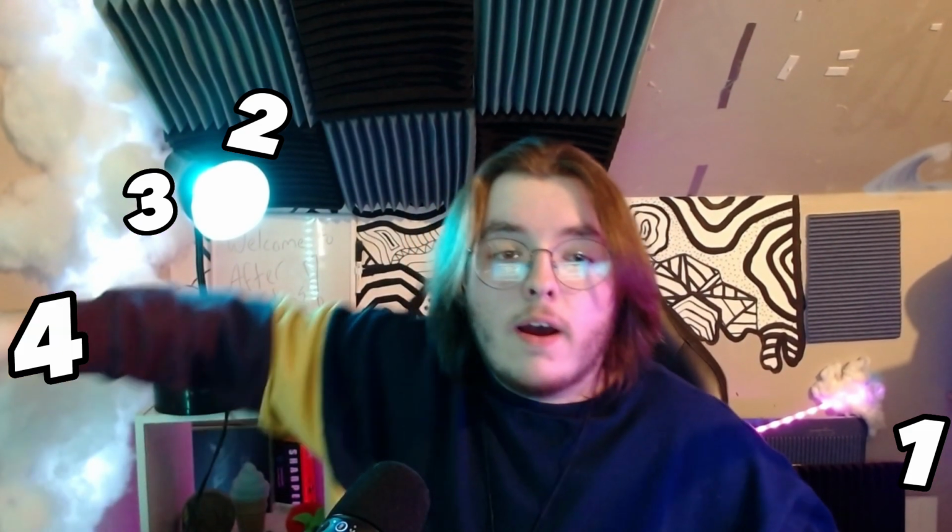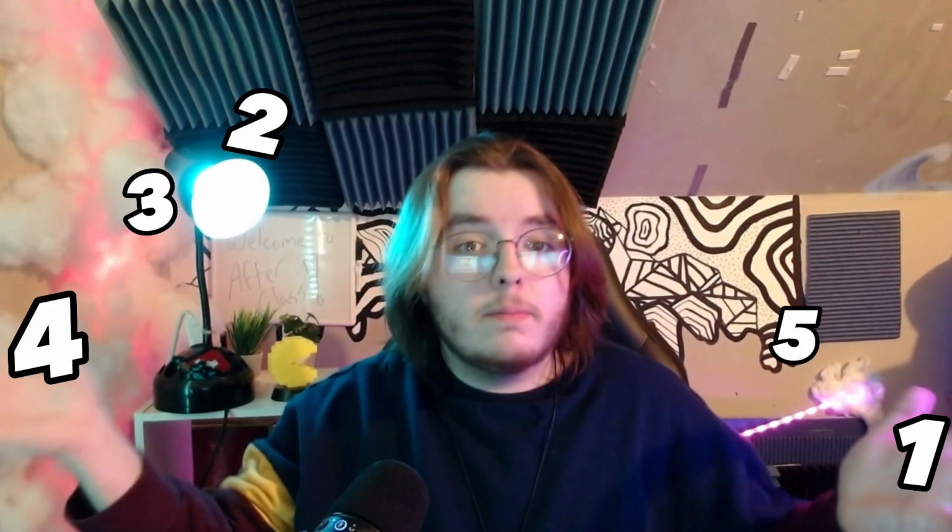And then I have a purple one, and I have my cloud lights. Now that is 1, 2, 3, 4, 5 LED lights. Now I'm going to turn my ceiling light off, and then I'm going to turn on another side light over here, and then we'll see how that looks. Now the next thing we need to do is adjust our settings.